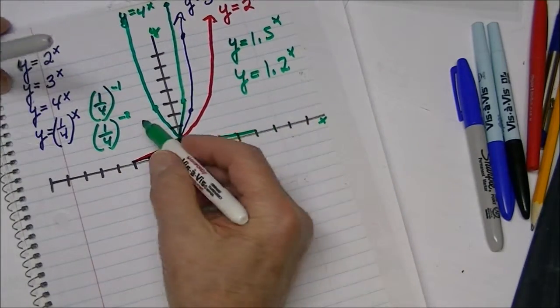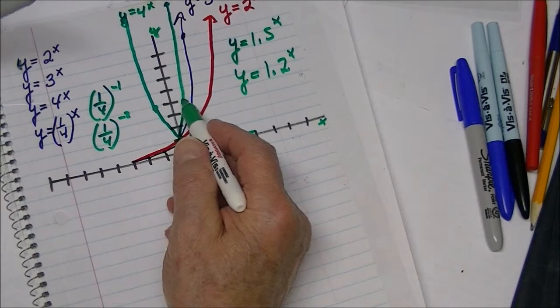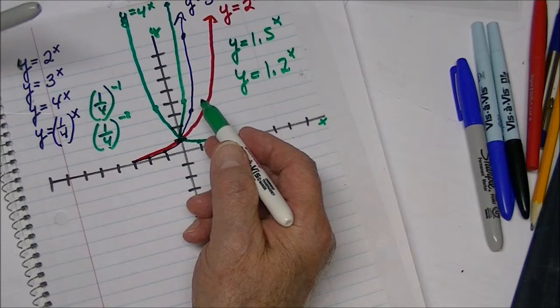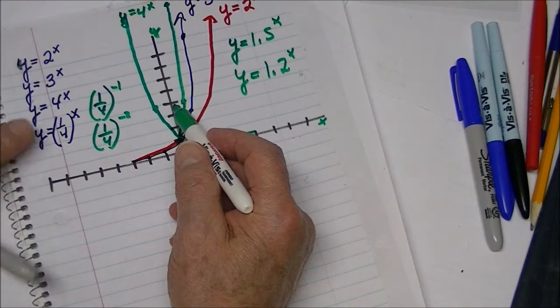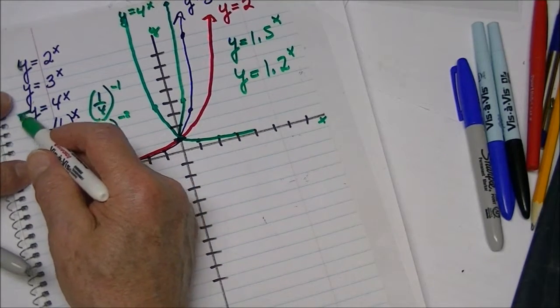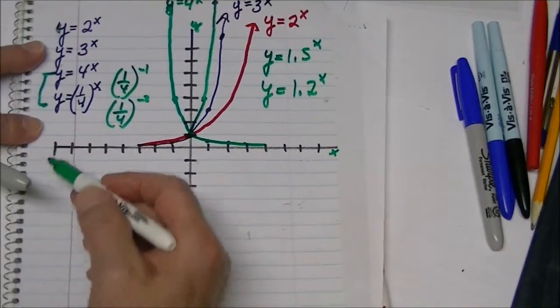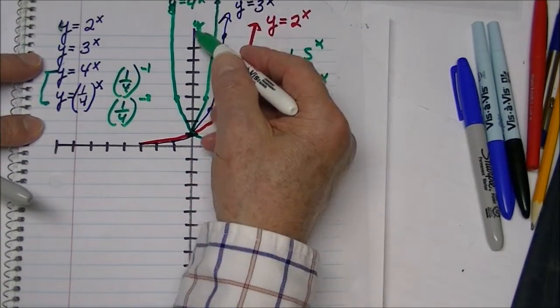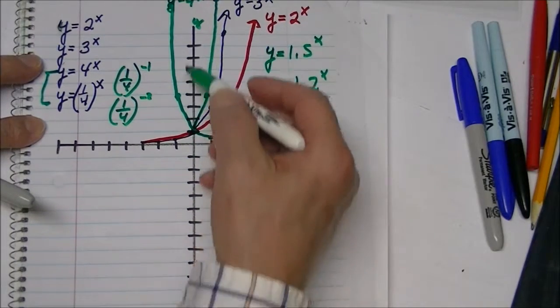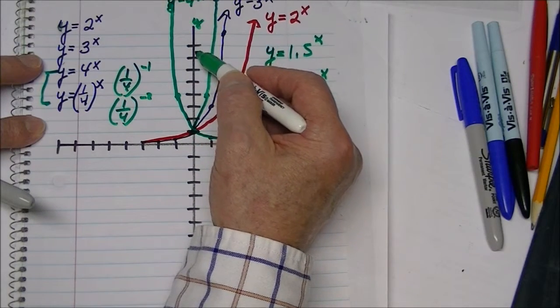Now, I don't know if you see the green lines. Do you see any resemblance to them? Yes, this and this are what we call reflections across the y-axis, which happens to be your axis of symmetry.